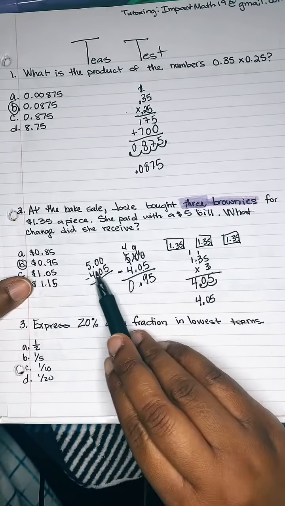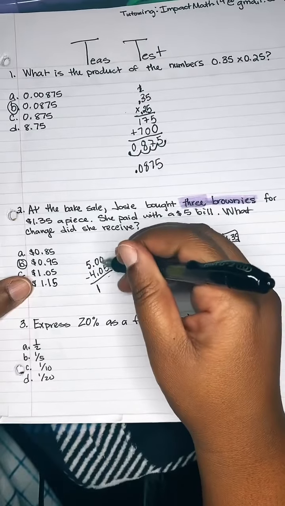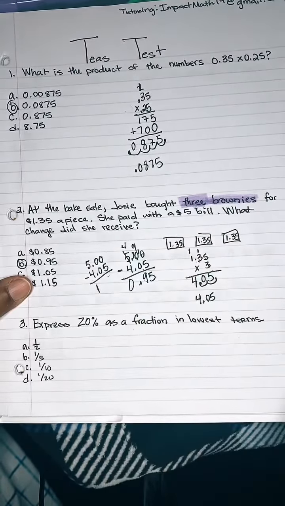You can't just put a 5 here. No. You have to make this number bigger. That's why we do this whole process here.